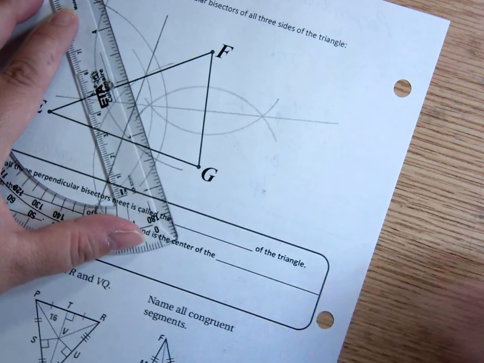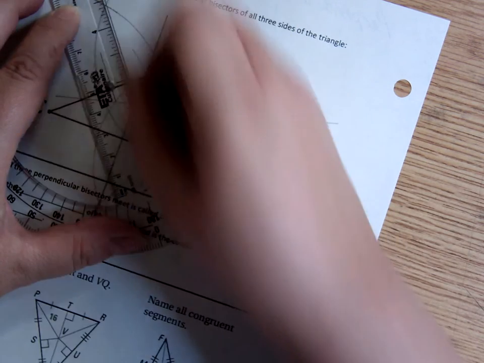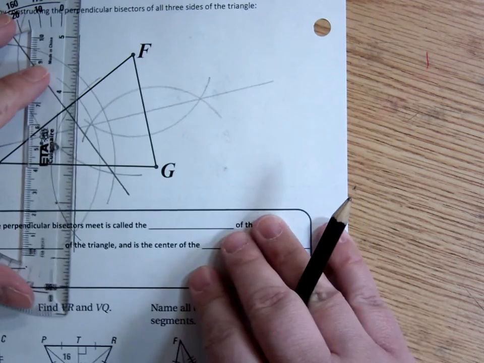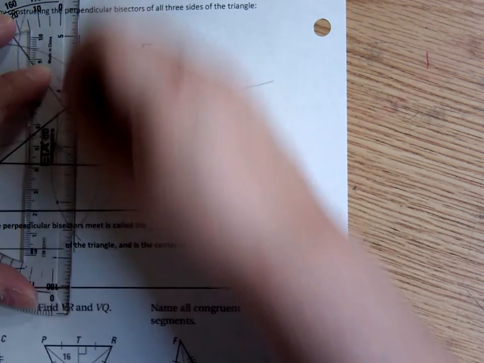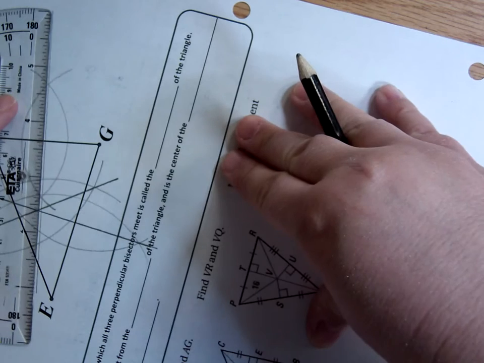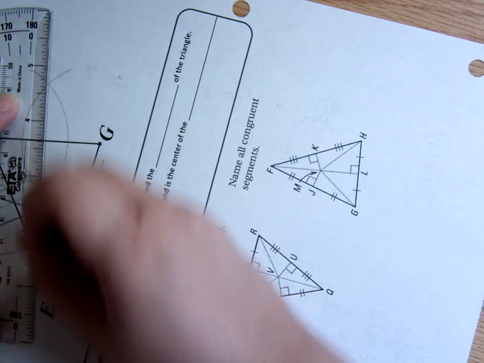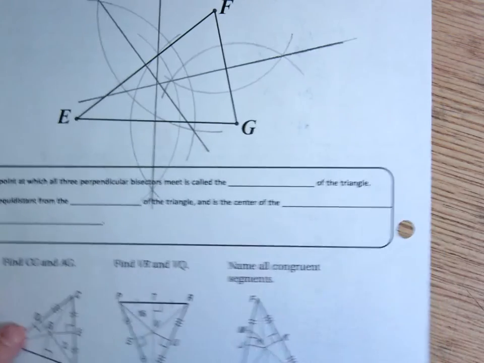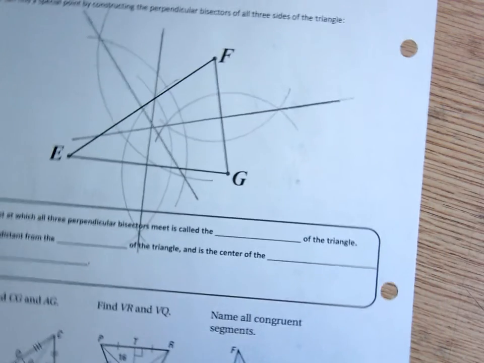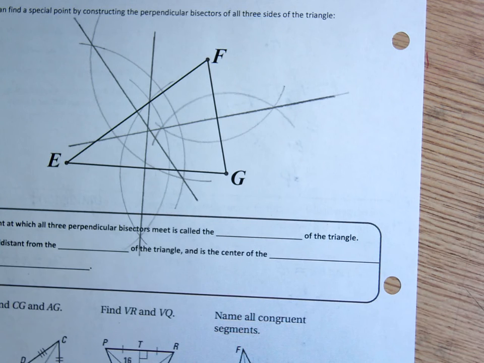So I'm just going to go back over these to make them a little darker so I can make sure I can tell what my perpendicular bisectors are. One thing to notice here is, unlike angle bisectors, the perpendicular bisector does not necessarily go through a vertex of the triangle.